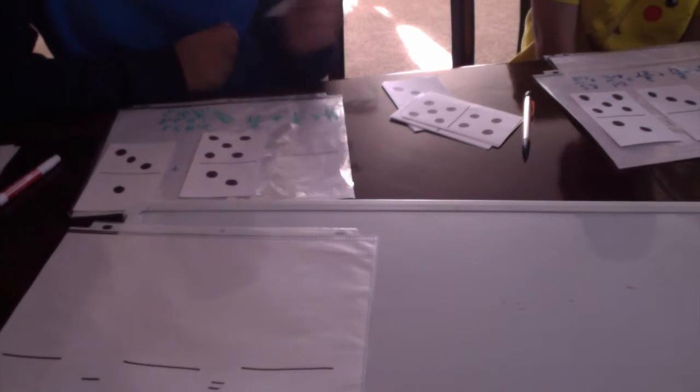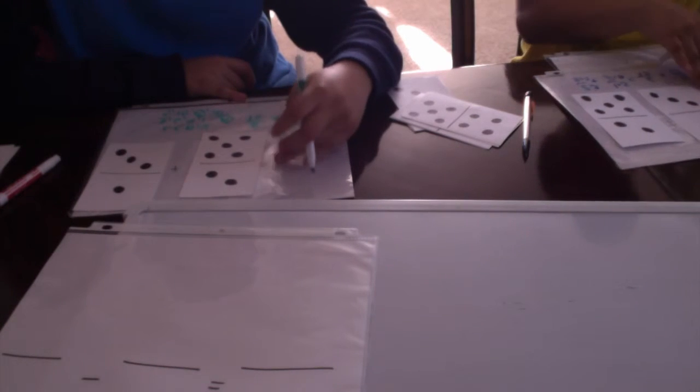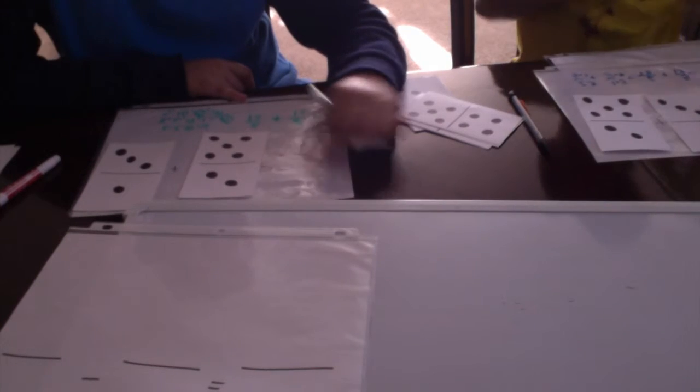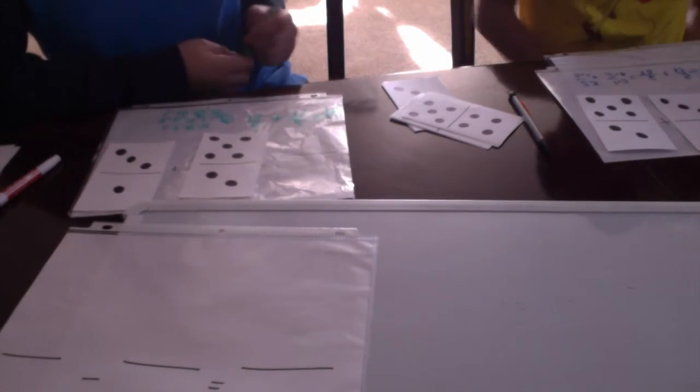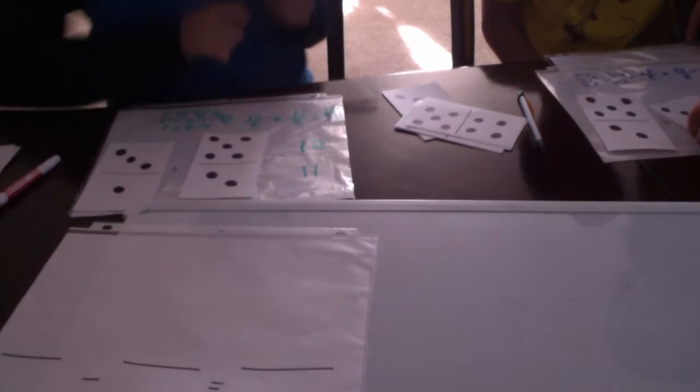Muy bien. Now you can move. No, you don't have to draw. Voy a venir a la siguiente. Now we can move, okay. That's right. Muy bien. Ahora el new set.